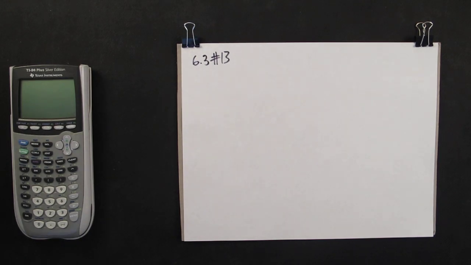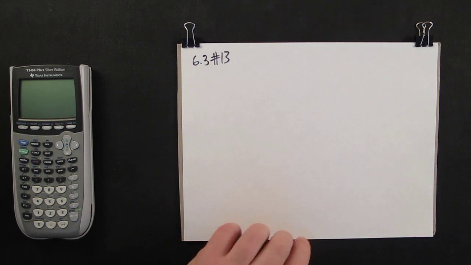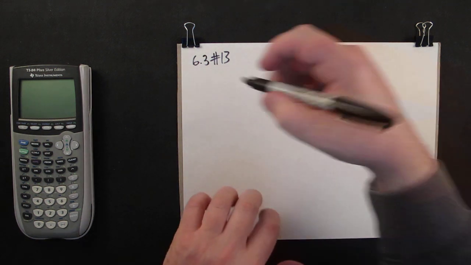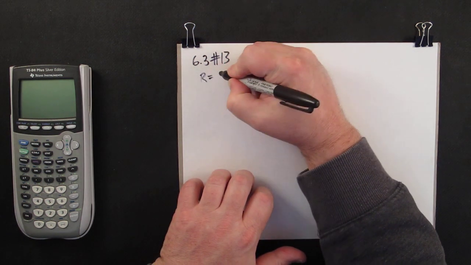6.3, number 13. If $2,500 is deposited at the end of each quarter in an account that earns 5% compounding quarterly, after how many quarters will the account contain $80,000? This one's a little different than the other one. Here, what's not known is the number of periods. We have other information, but this is an ordinary annuity because we have the end of each quarter and we have compounding quarterly.